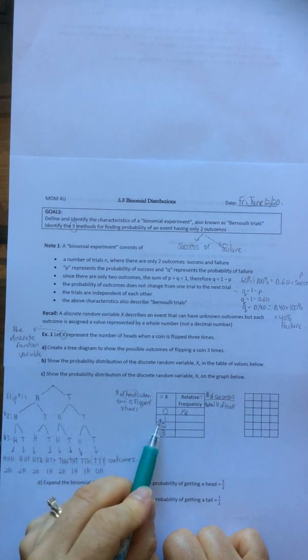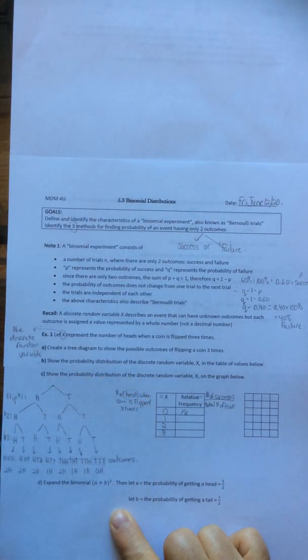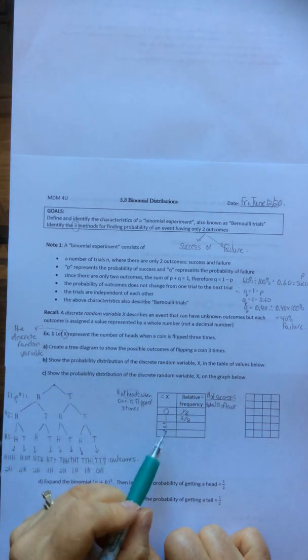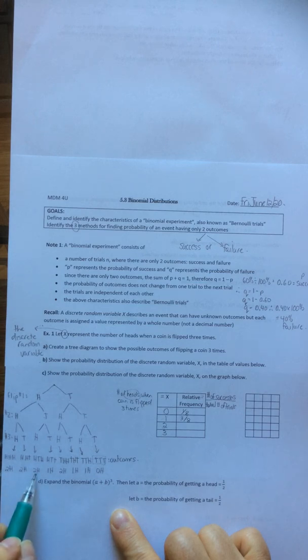What is the chance or the relative frequency that I get 1 head? Okay, so this is heads. Okay, so 1 head. 1, 2, 3 out of 8. So 3 out of 8. 2 heads, what's the relative frequency? Got 1, 2, 3, 4.